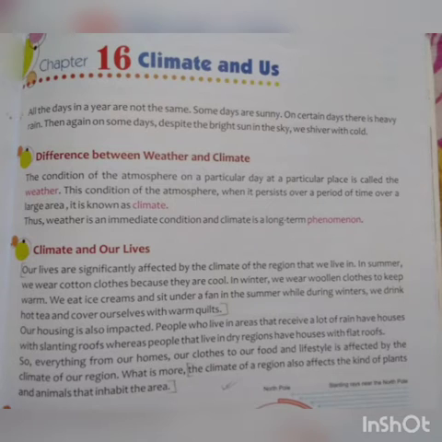And there are some factors which influence the climate of a place. Can you remember? Yes: distance from the equator, height above the sea level or altitude, distance from the sea, humidity and direction of winds. Now today we will learn about different climatic zones.